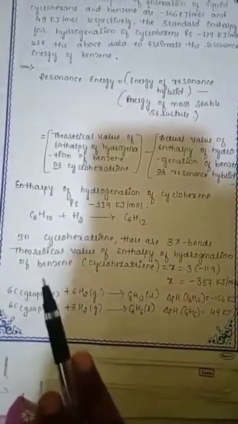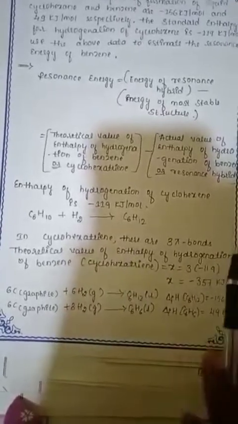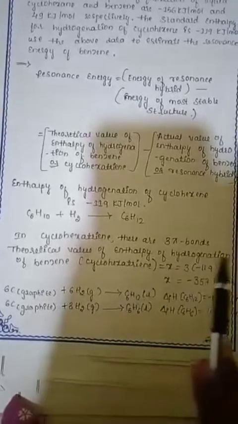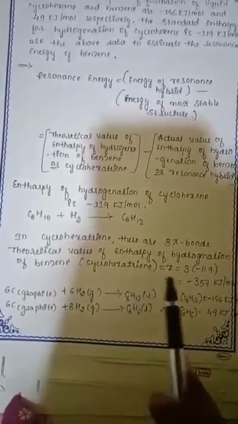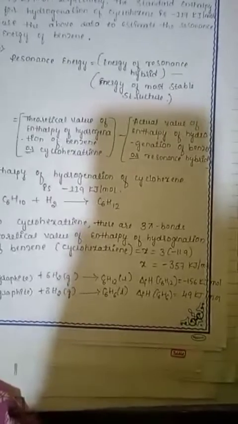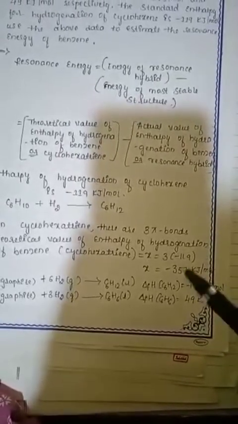We know in cyclohexatriene there are 3 pi bonds. Then the theoretical value of enthalpy of hydrogenation of benzene, which is nothing but cyclohexatriene, is equal to 3 into minus 119 kilojoules. It gives minus 357 kilojoules per mole. It's nothing but X.